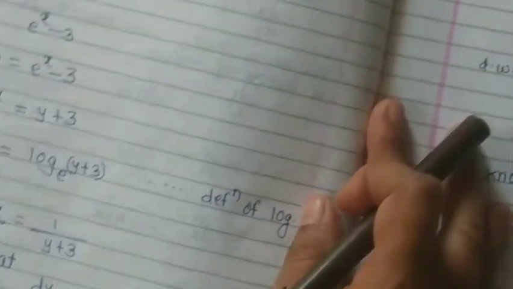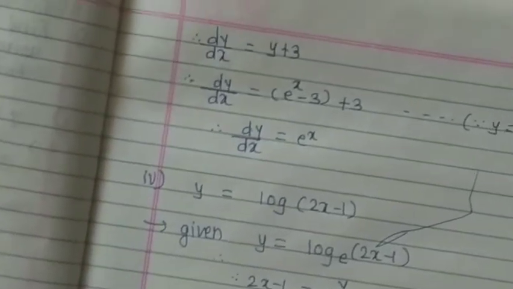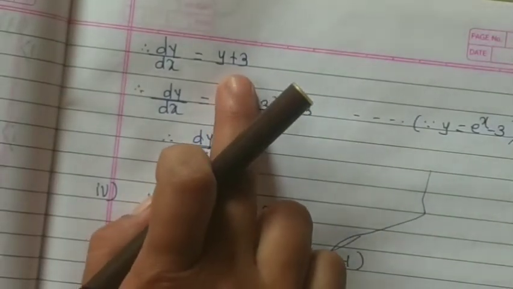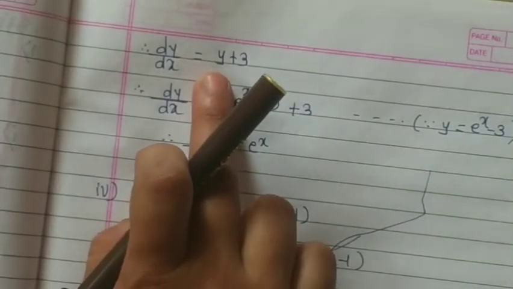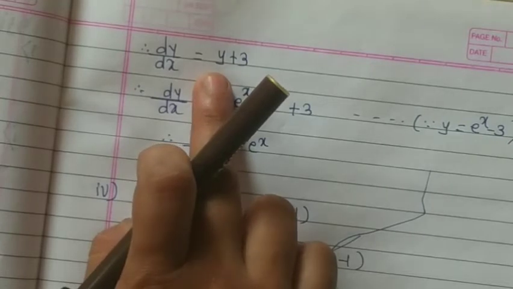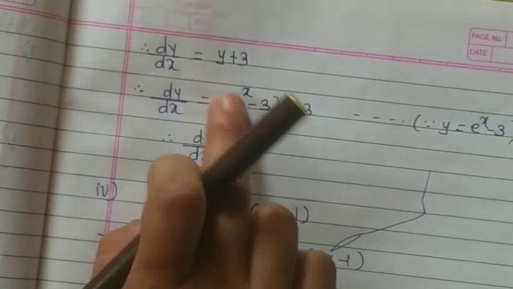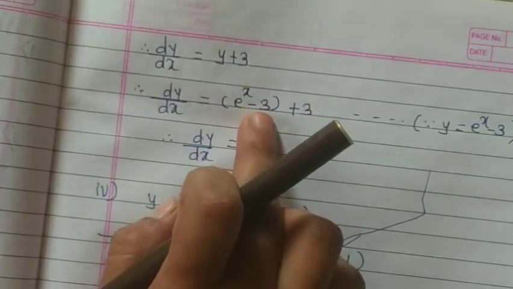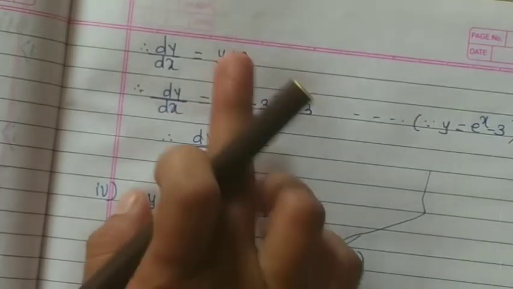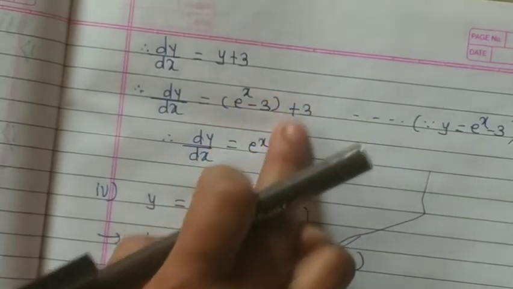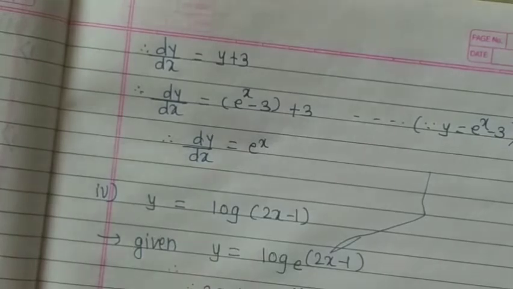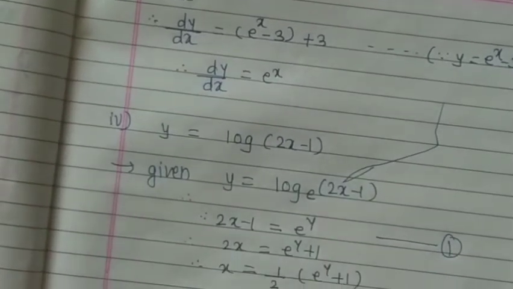And by simplification, we can write dy by dx is equal to y plus 3. Now replace this y as given. dy by dx is equal to e raised to x minus 3 plus 3 as it is. Simplifying, plus 3 minus 3 cancel, so dy by dx is equal to e raised to x. So the answer is e raised to x.